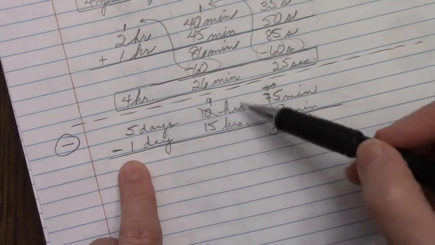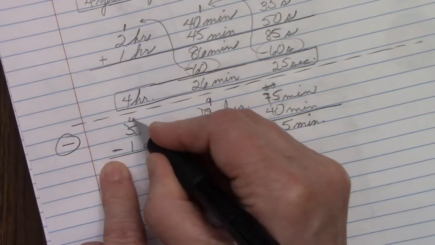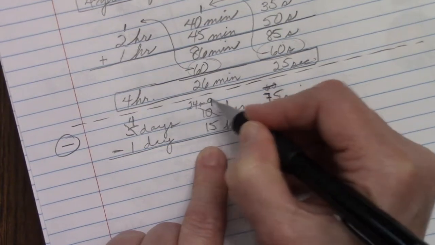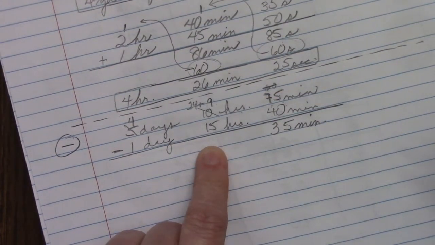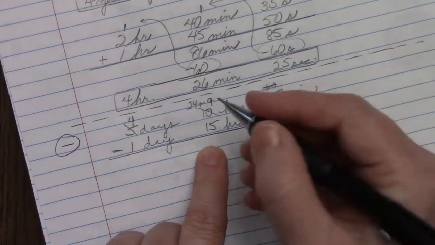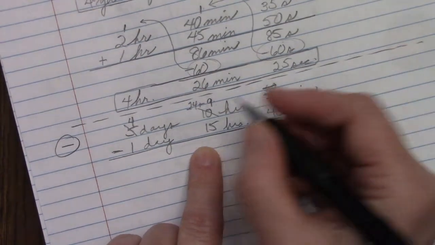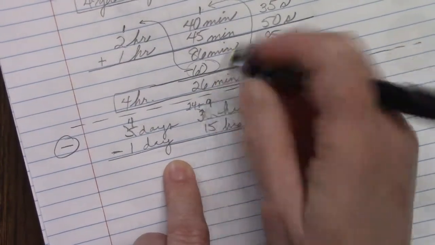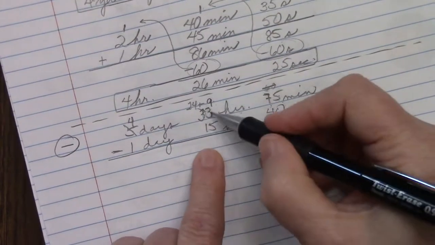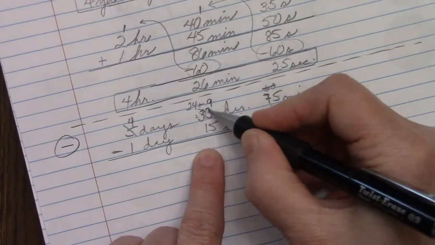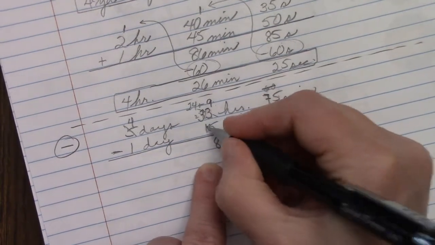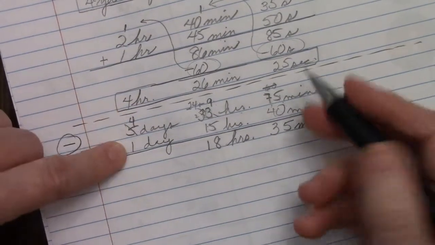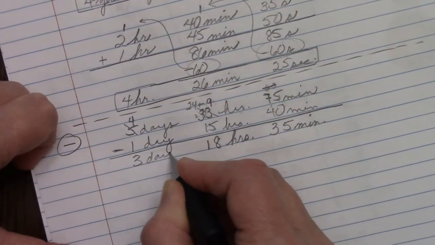So I'm going to have to borrow from the days. And if I borrow 1 day, I'm actually borrowing how many hours? 24. So the 24 plus 9 is going to give me how many hours? It's going to be 33 hours. And I can put that right over top of that. Oops, not 35, but 33 hours. And now I can borrow from here. There's 2, and 13 take away 5 is 8. 2 take away 1 is 1. So this is 18 hours, which is less than a day. And 4 days take away 1 day leaves me with 3 days.